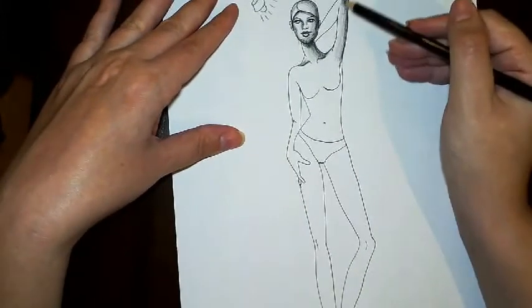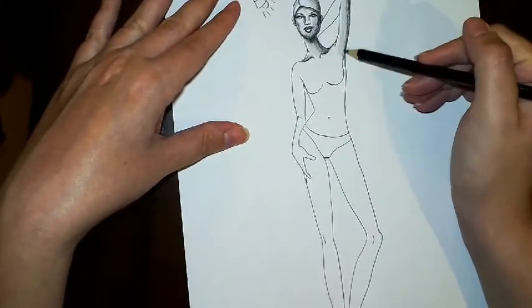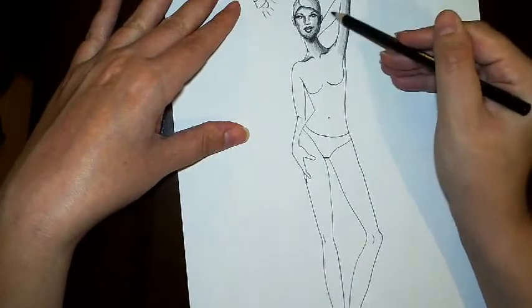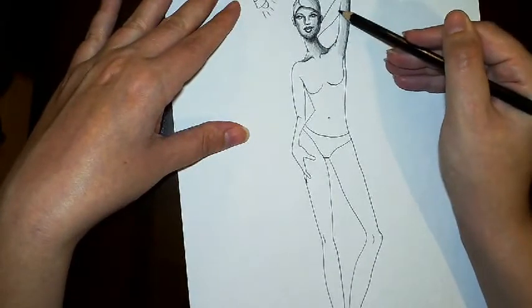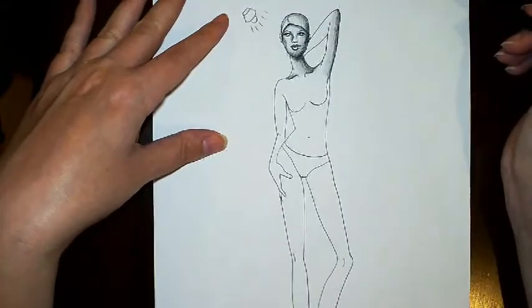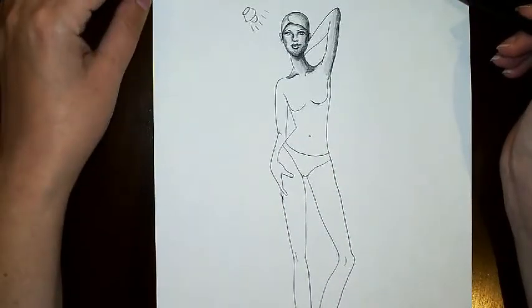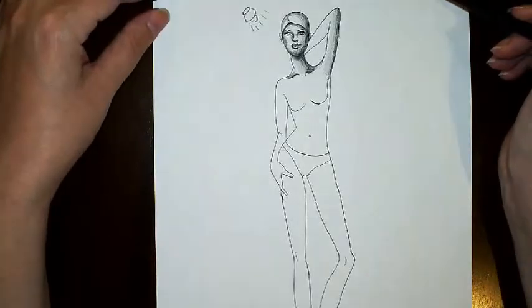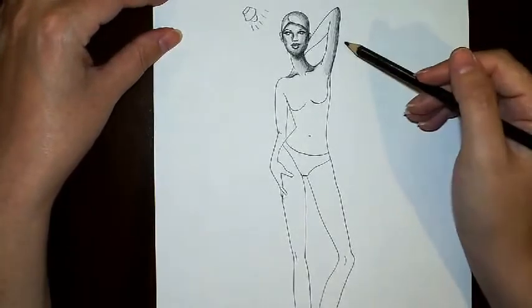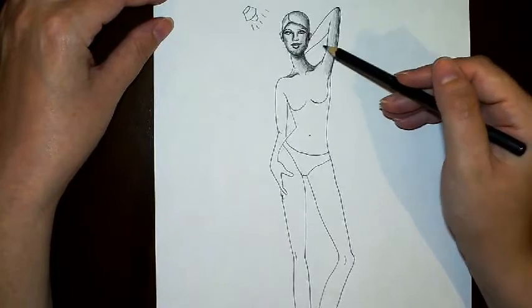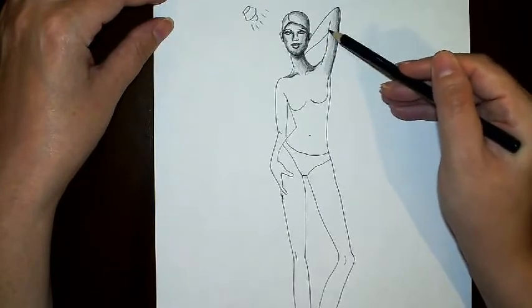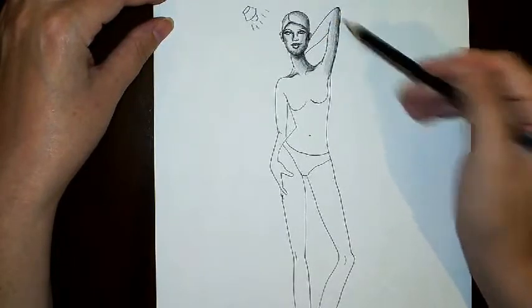Okay? And then, so this is actually the upper arm. What about her forearm where it's bending? How would we handle this area? What do you think? Where do you think that shading would fall? Would it fall down here on the inner part or would it fall on the outer part?